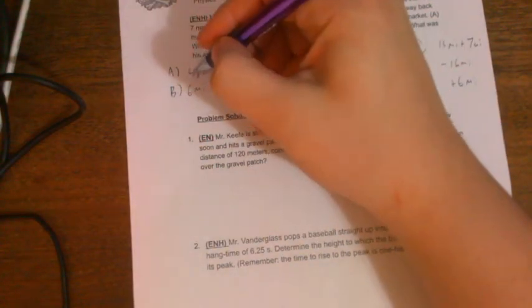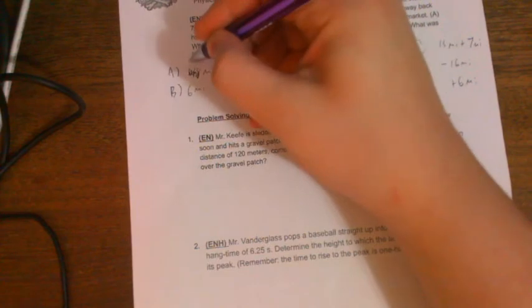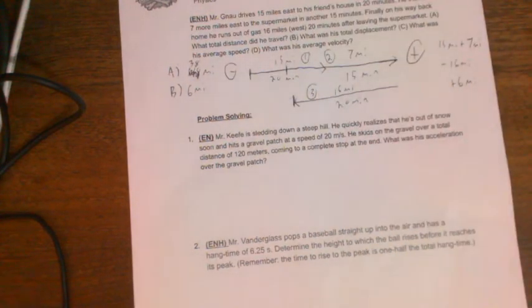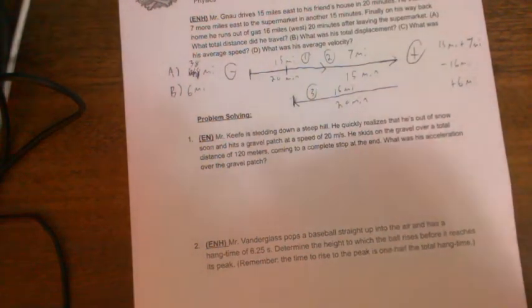Excuse me. Oh, also, I'm dumb. Excuse me. This isn't 48. This is 38. Basic addition error. Pardon me. We caught it, though. It's all good.